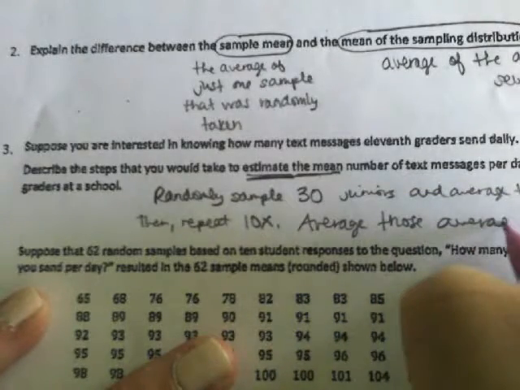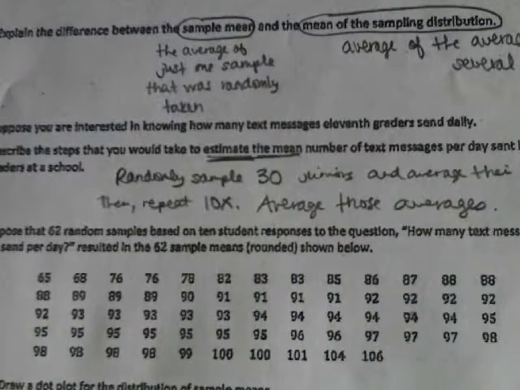Does this make sense? Unfortunately, a lot of the stats questions require you to write sentences. So you have to be able to explain this stuff. You have to know how important the word random is. You have to know how to express yourself and make sense. Because I find with your explanations that that's the biggest thing.